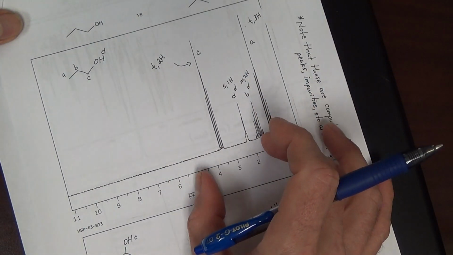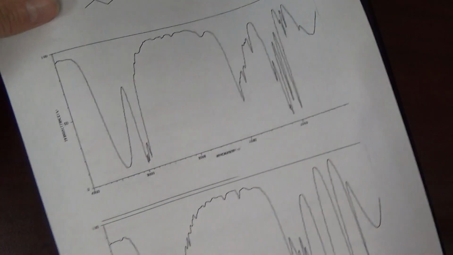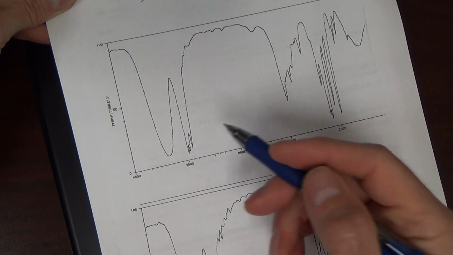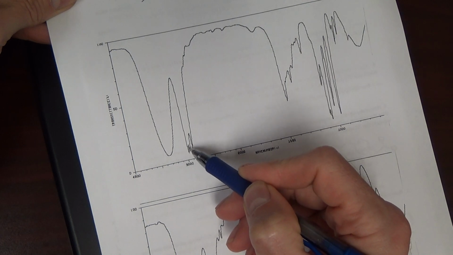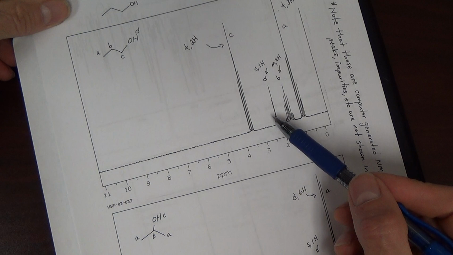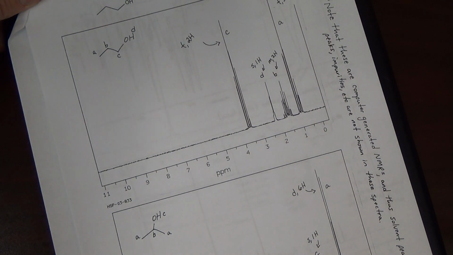Now see, lots of detail here comes from your peaks, lots of information about the peaks: integration, splitting, peak position. With IR, mainly we looked at peak position. We never looked at how many peaks were in the sp3 CH region. Because of the much more detailed information given by an NMR, NMR is typically much more powerful and informative than IR.